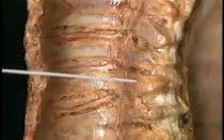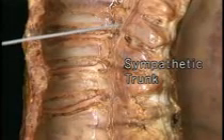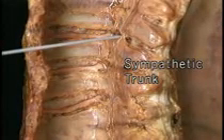Here are the vertebral bodies. Here's the proximal end of one of the ribs. Here are three of the intercostal nerves. They're the direct continuation of the anterior rami of the thoracic spinal nerves. They give motor innervation to the intercostal muscles and sensory innervation to the chest wall. They run closely with the intercostal blood vessels, which have been removed in this dissection. This slender, irregular cord is the sympathetic trunk.